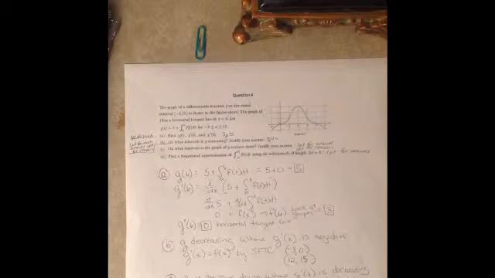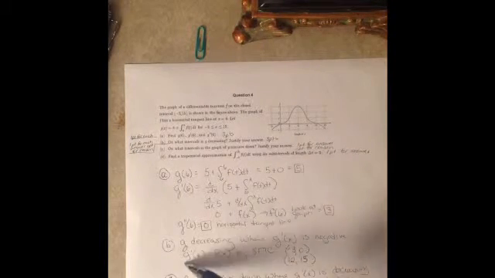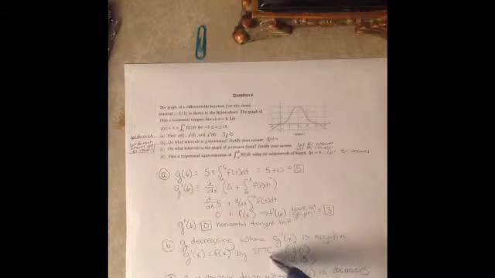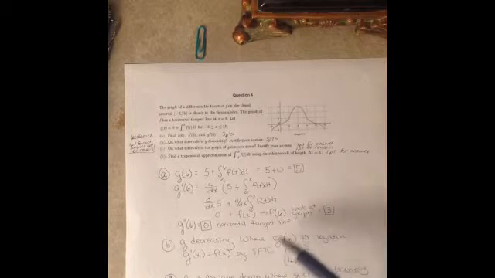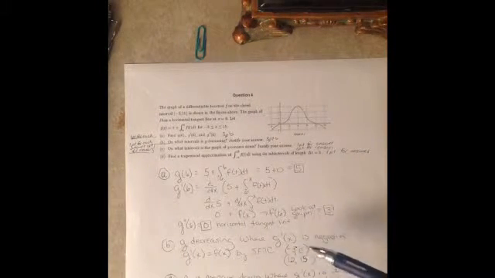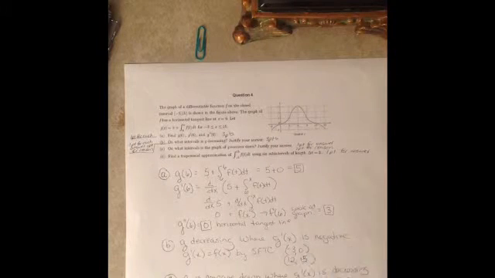So g would be decreasing where the first derivative is negative. We know g prime of x, the first derivative, equals f of x by the second fundamental theorem of calculus. So if you look up at the graph where it's negative, it's from -3 to 0 and 12 to 15.